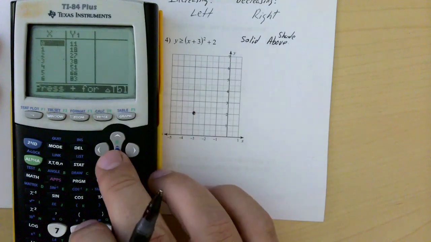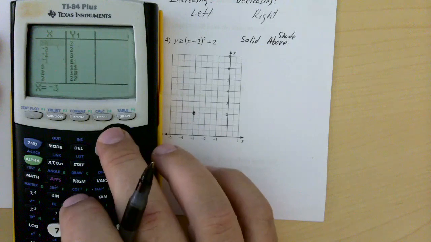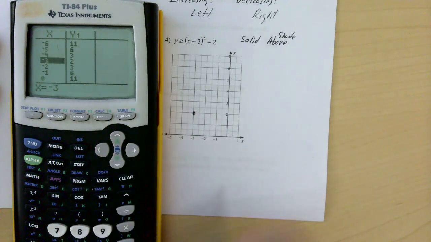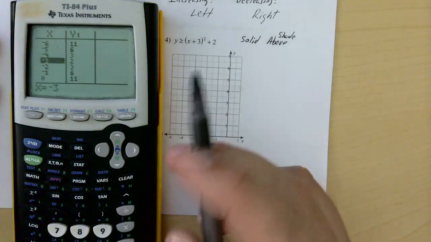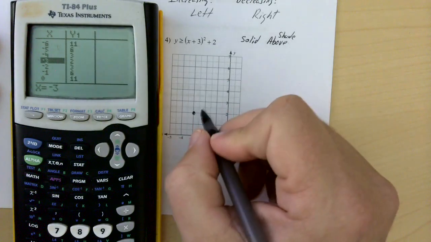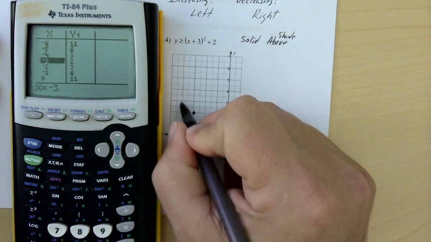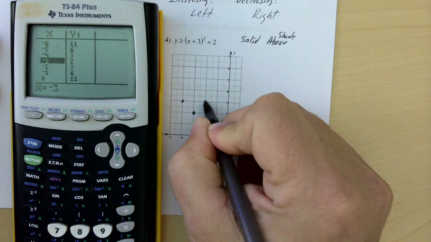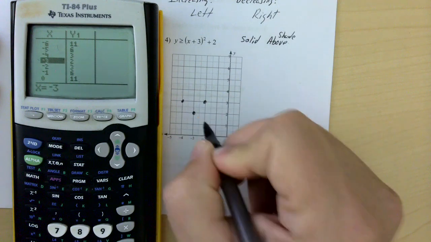I'm just going to go to my table. I know to go to -3, and then I can see from my table this idea of symmetry. So we already plotted negative 3, 2. I knew that just from the rule, but now I'm going to plot negative 4 up to the 3. Use the idea of symmetry. Negative 2 will give you that same outcome of 3.